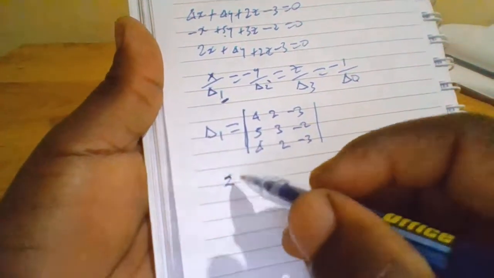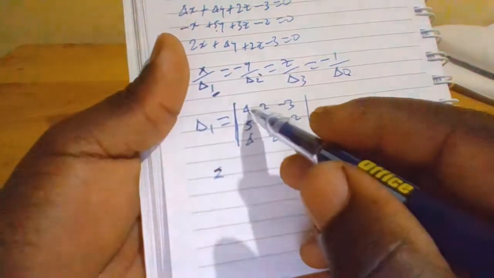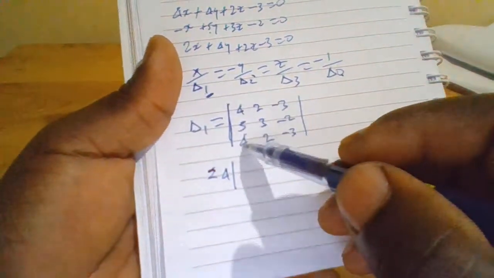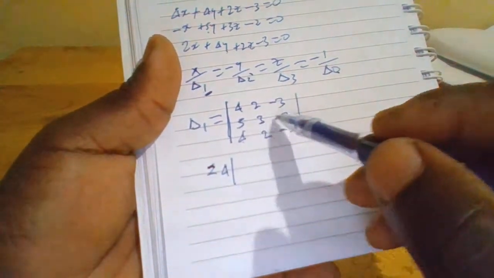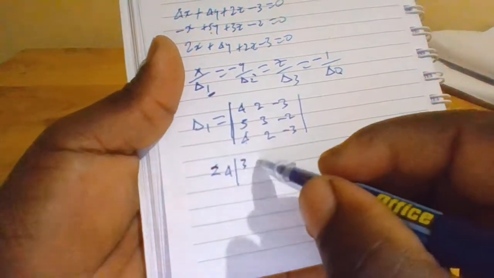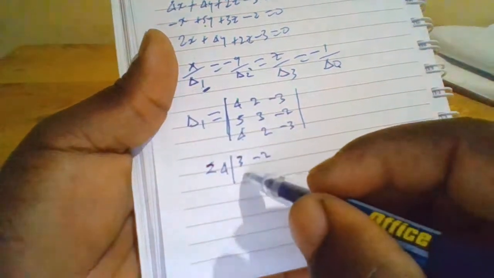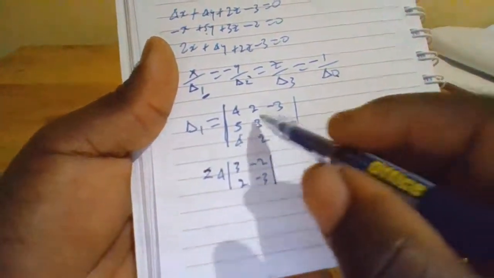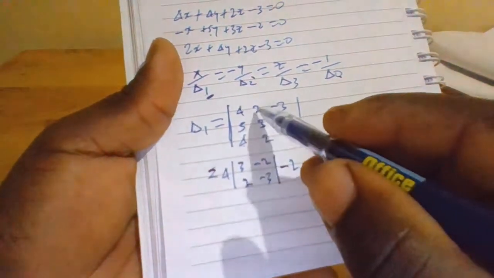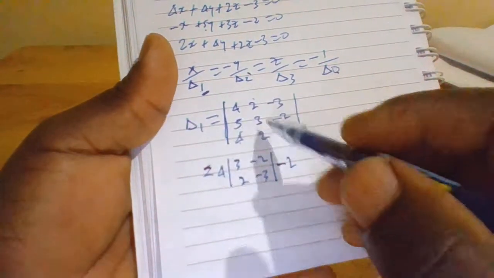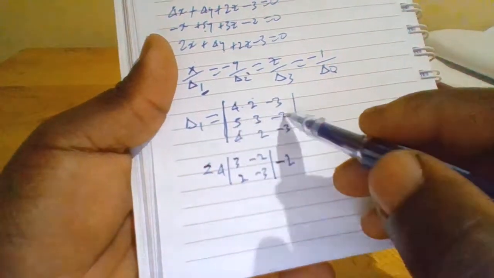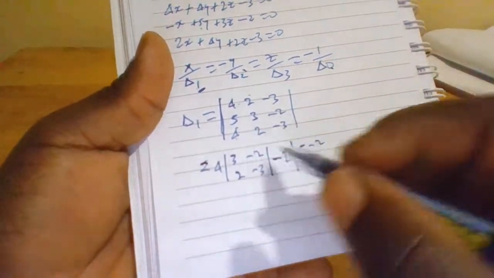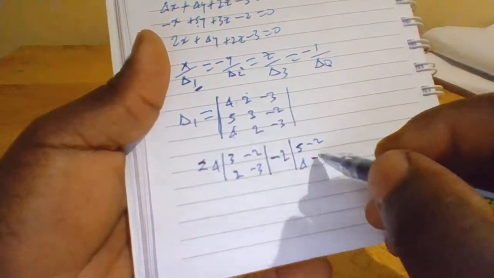I now expand this determinant. This will be equal to: we take this 4, then we cross out its column and row, and the remaining is 3, negative 2, 2, negative 3. Then minus 2, we take this 2, cross out its column and row, so we have 5, negative 2, 4, negative 3.